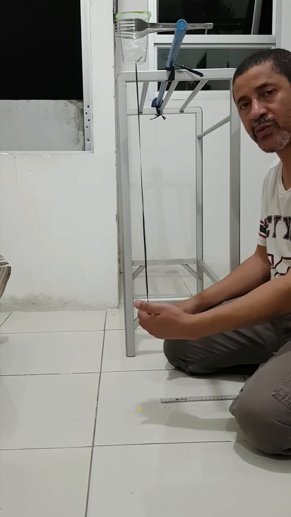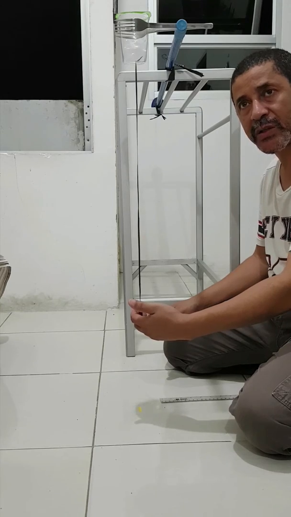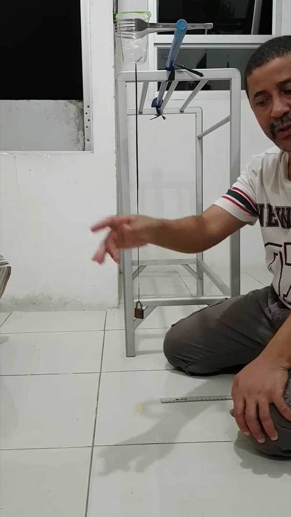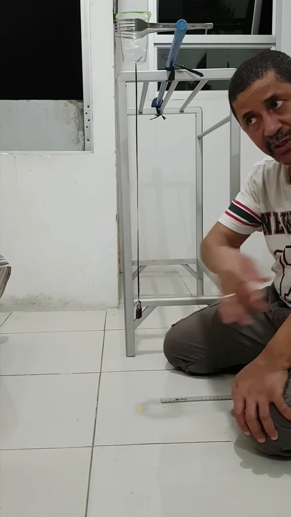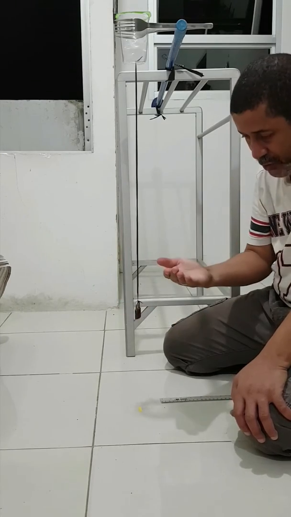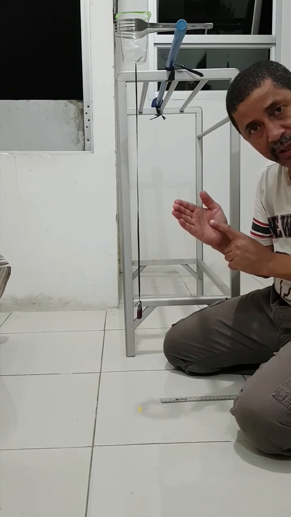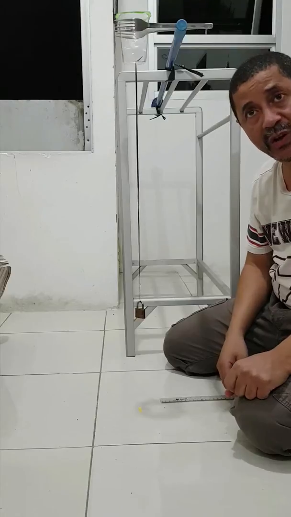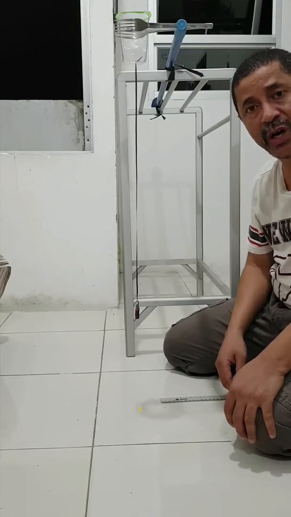Then how to calculate the time period: look at the time after 20 oscillations on your stopwatch, then divide by 20. That is your time period.